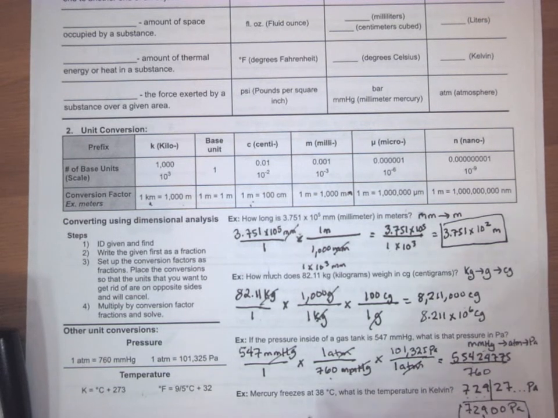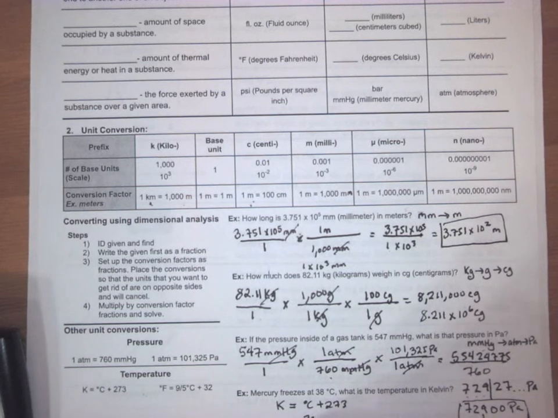All right, last thing. We're converting from, mercury freezes at 38 degrees Celsius. What is the temperature in Kelvin? In this case, we're not going to use dimensional analysis because this is not a scalar relationship, but it's simply just some algebra. So I have Kelvin is equal to degrees Celsius plus 273. I have my degrees Celsius, that's 38. I'm going to plug that in where I see the degrees Celsius.